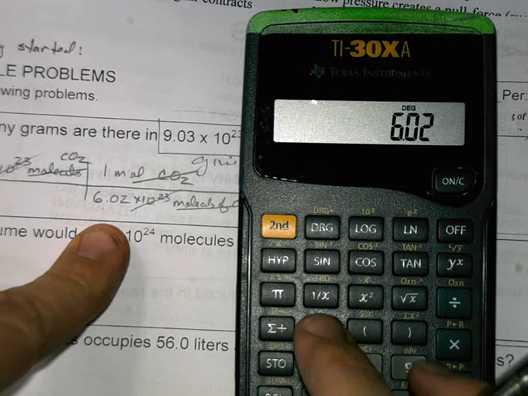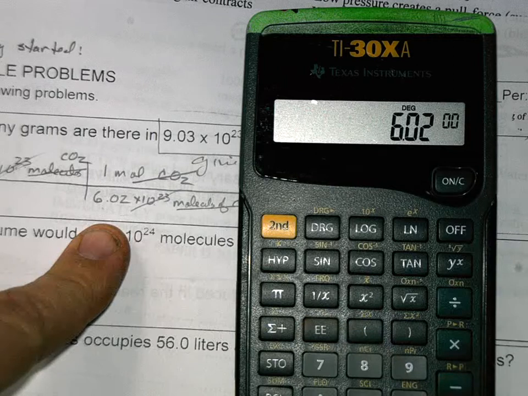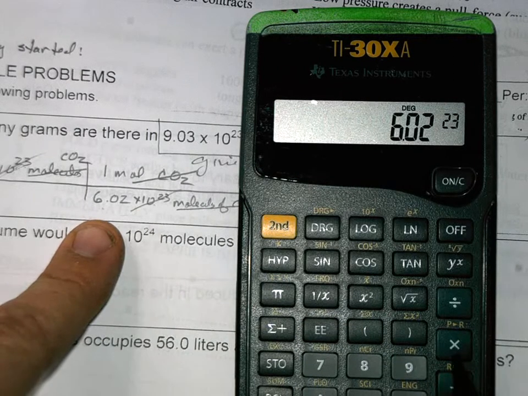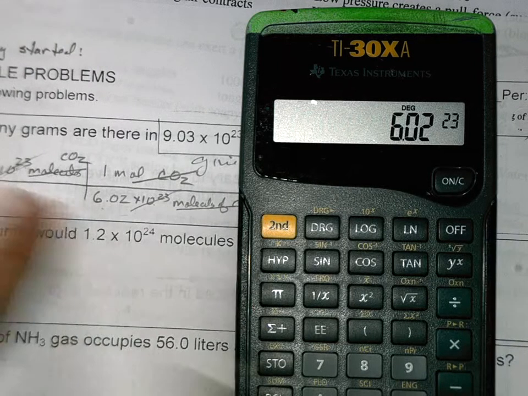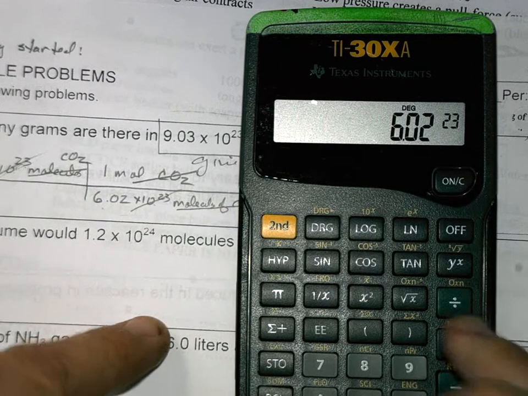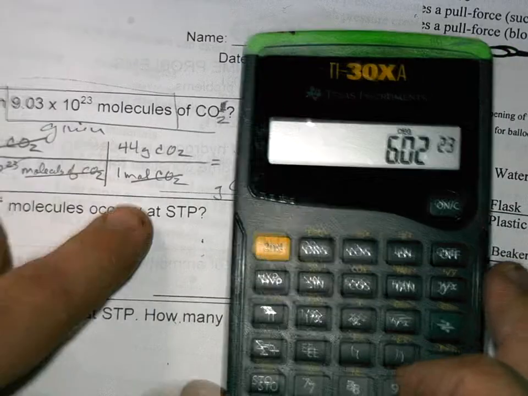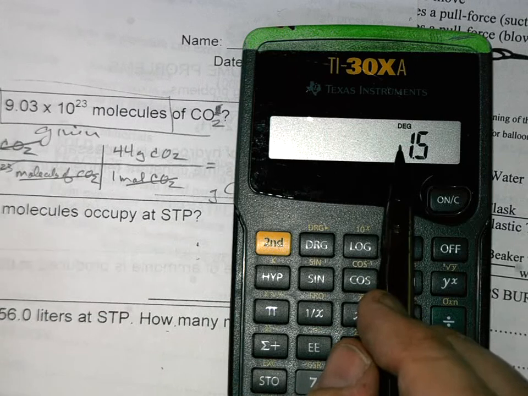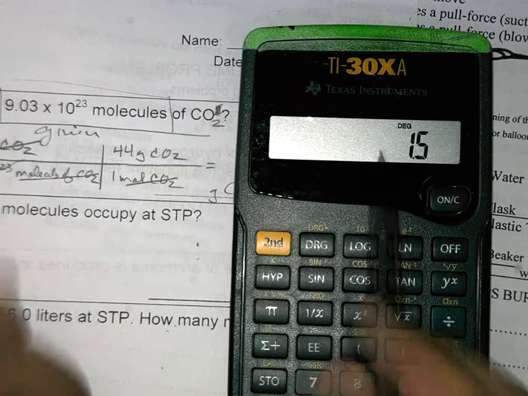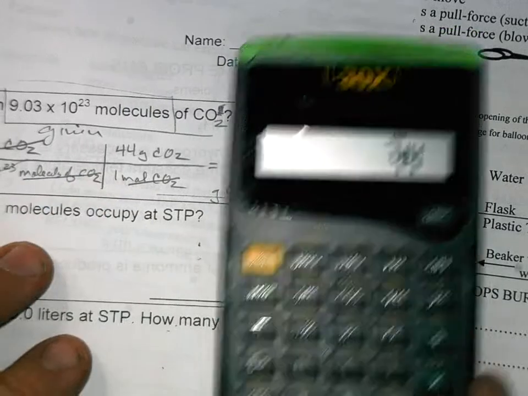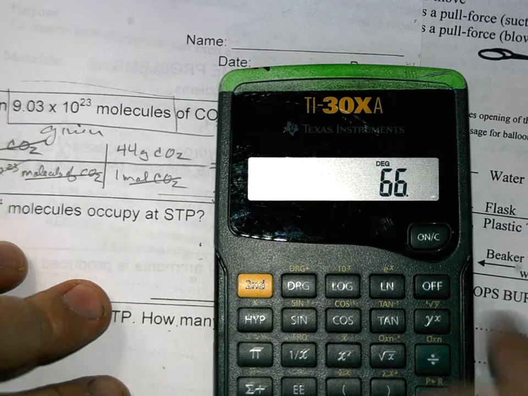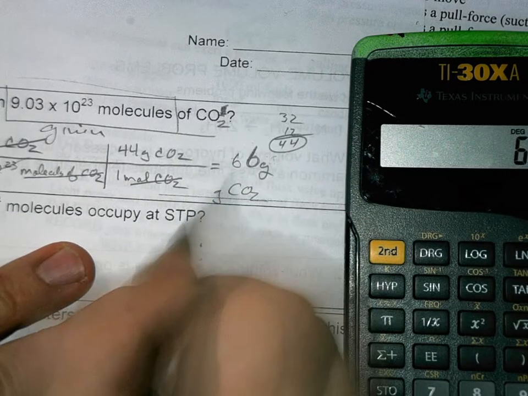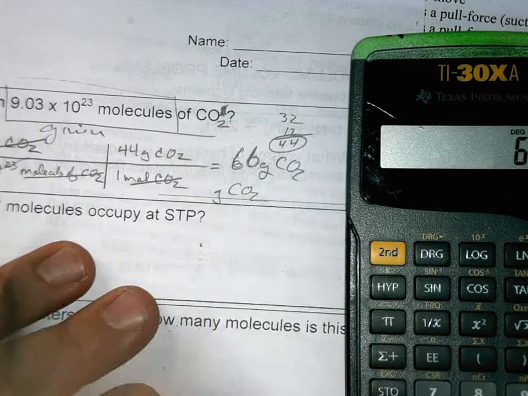the EE button. It might be the EXP, exponent button on yours. 23. Okay, so now I hit the times button, because what's nice about scientific calculators is I've entered the first number, I've hit divide by this number, and I'm going to multiply finally by 44. So this is 9.03 times 10 to the 23 divided by 6.02 times 10 to the 23, but I'm going to multiply it by 44, because that's the molar mass we have there, equals 66 grams of CO2. So that's how you'd work that out.